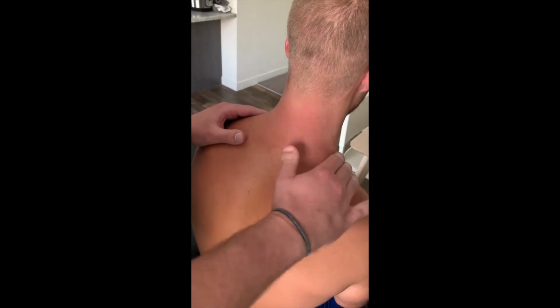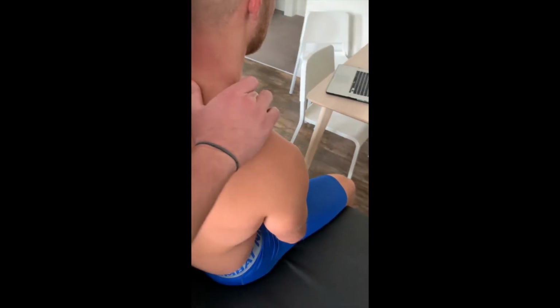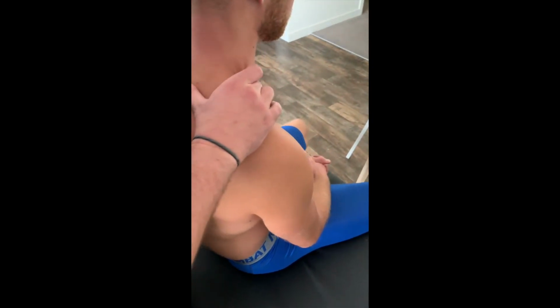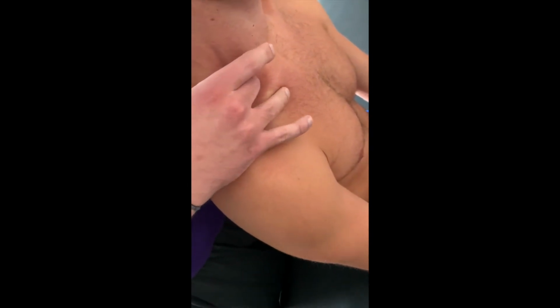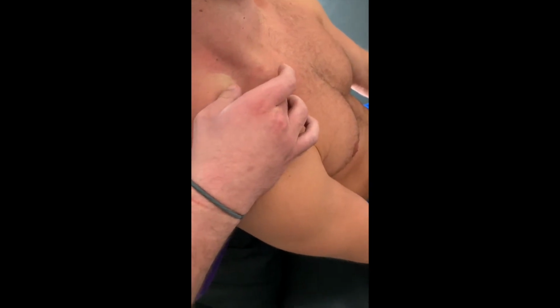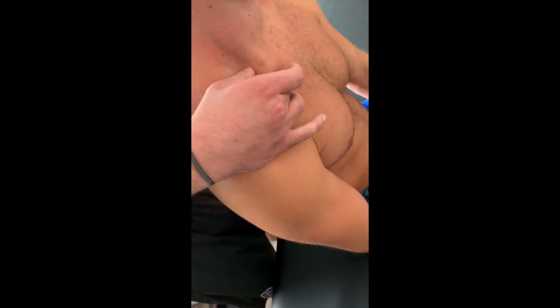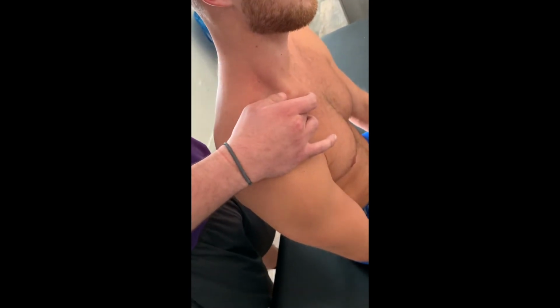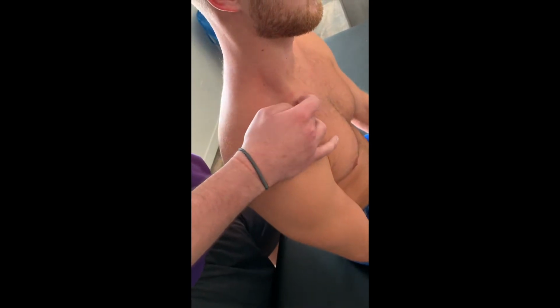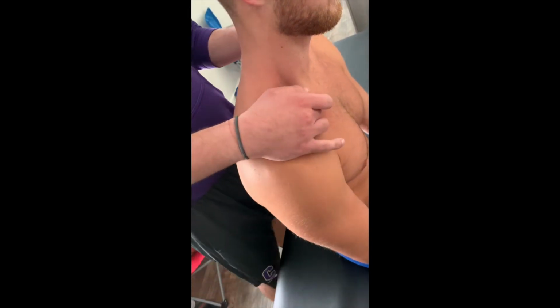So using the traps, we'll come down to find his first bony landmark down in here, which is our first rib, anteriorly and superiorly to his clavicle, and we can feel it also down here. The first rib is a flat rib, and the importance there is the subclavius muscle attaches from the clavicle to the first rib.